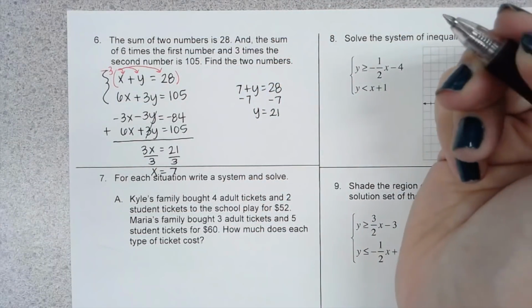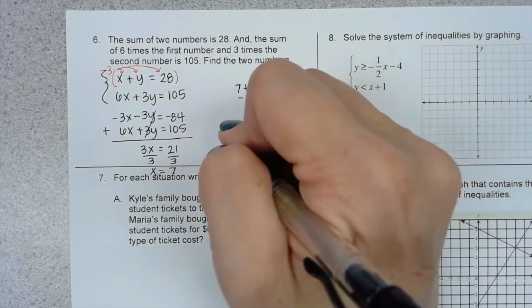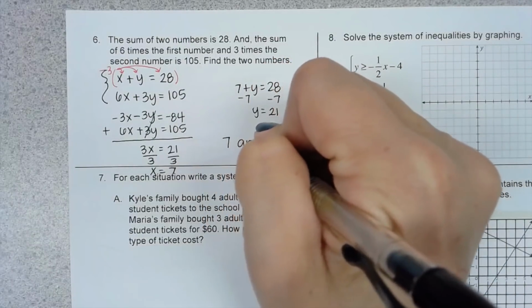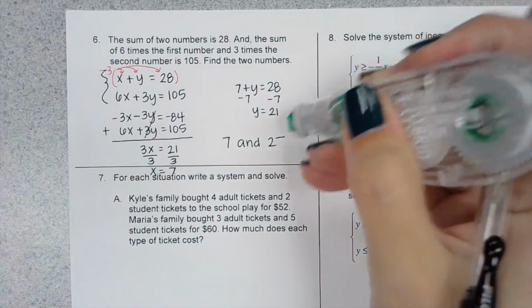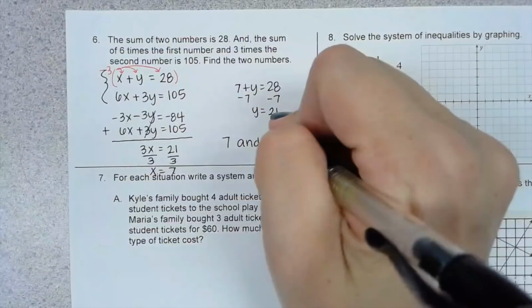So y would be equal to 21, so that would be your second number. So the two numbers are the number 7 and the number 21. And so those would be the two numbers.